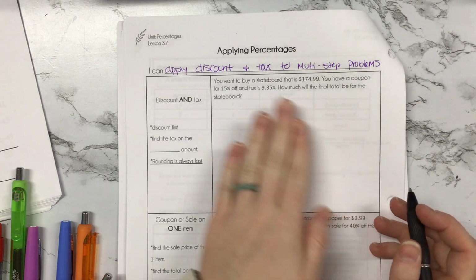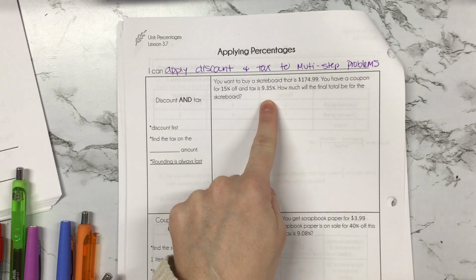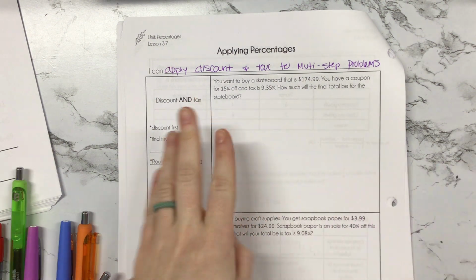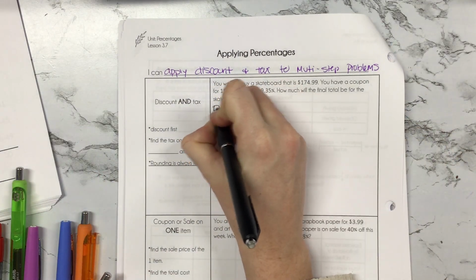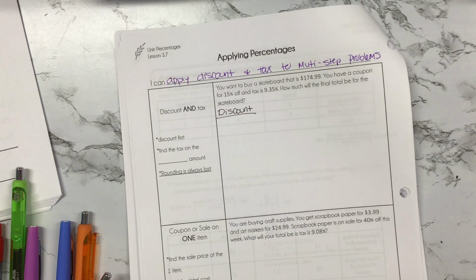So since I have a skateboard, I have a coupon for 15% off and tax is 9.35%. I'm looking for the total. So that's two things. I have a discount and I have tax. So I'm going to split my space into half, and I'm going to label it. So start with the discount.